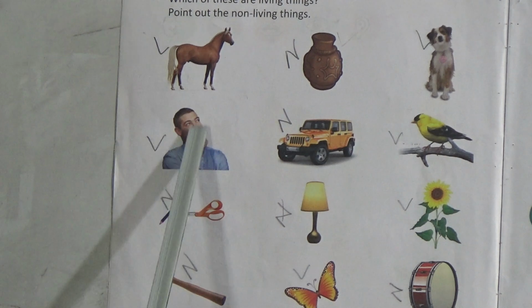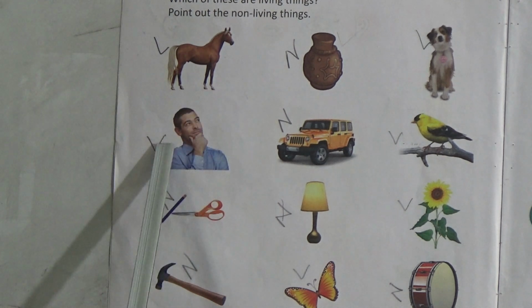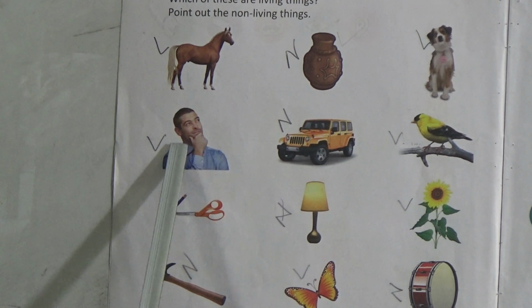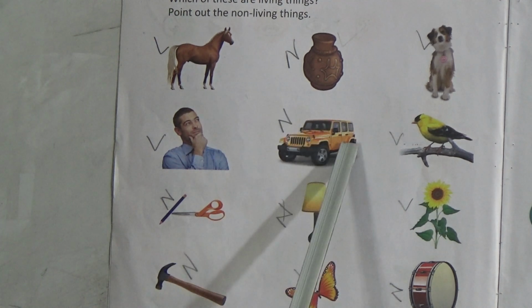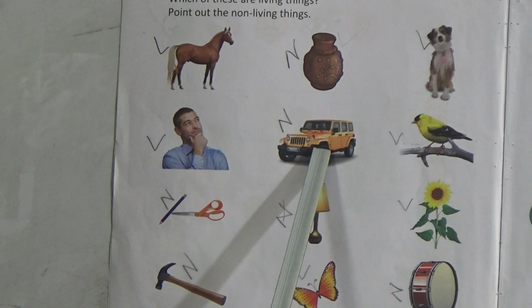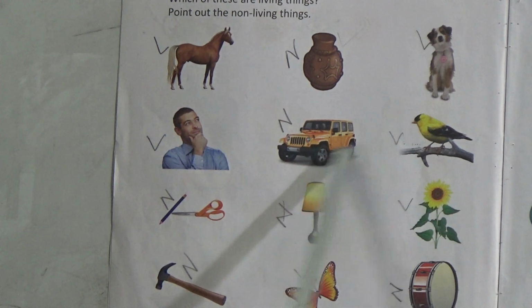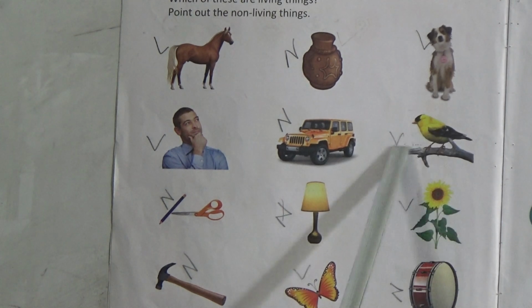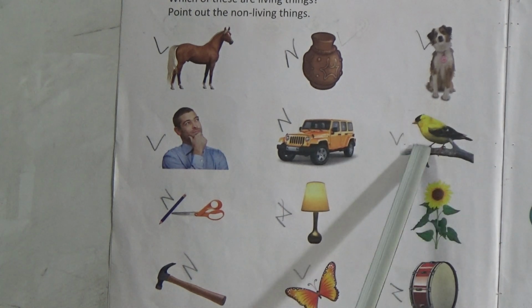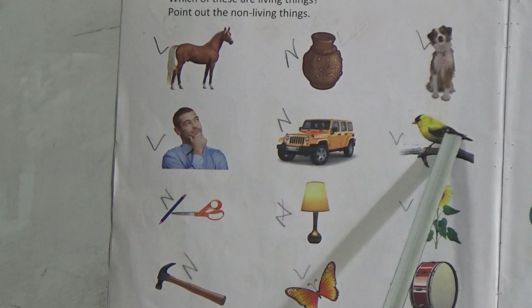Now here is a man. Man is a living thing. This picture is a car. This is a non-living thing. Now this is a bird. This is a picture of a bird. Bird is a living thing.